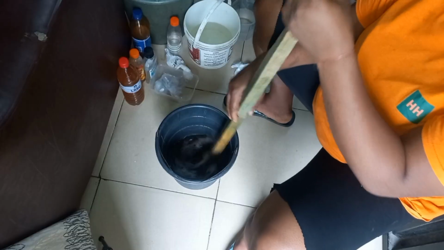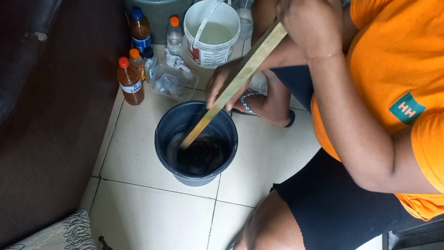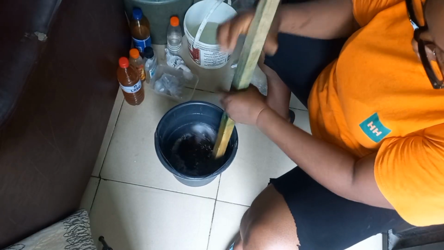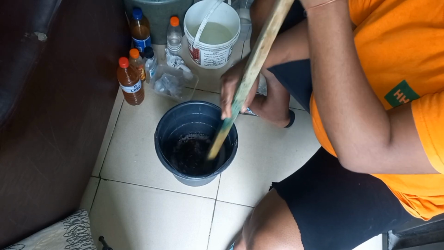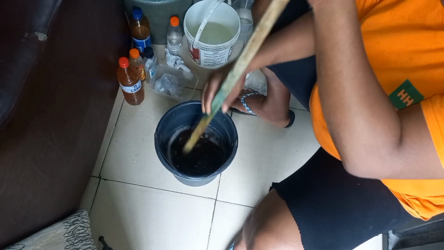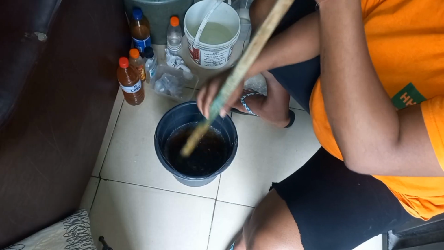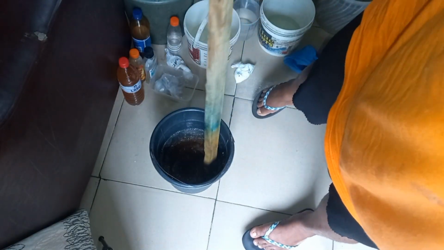So the reason why we're mixing the two of them together is to dissolve the Texapon. If not, the Texapon takes time to dissolve in water. So the sulfonic acid is going to help it to dissolve faster. Don't know if you can see what I'm doing.